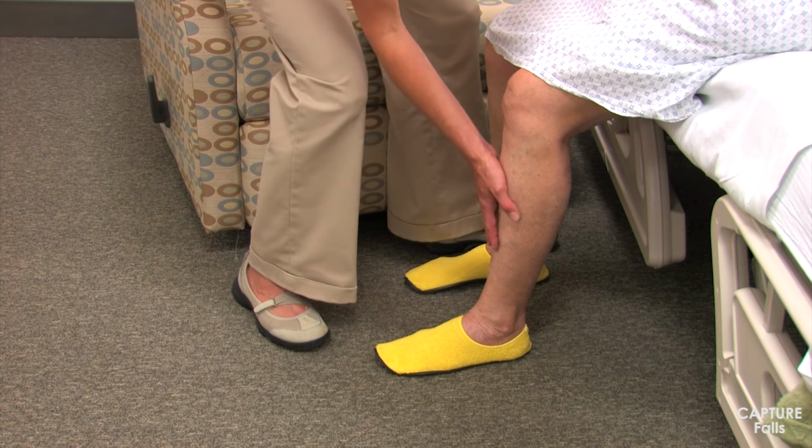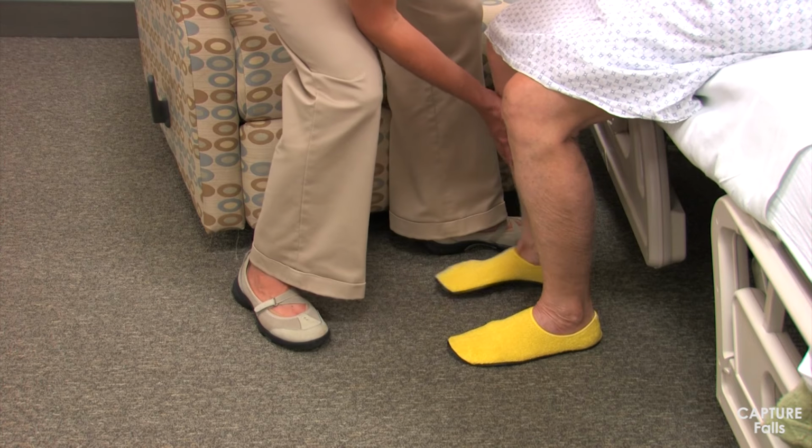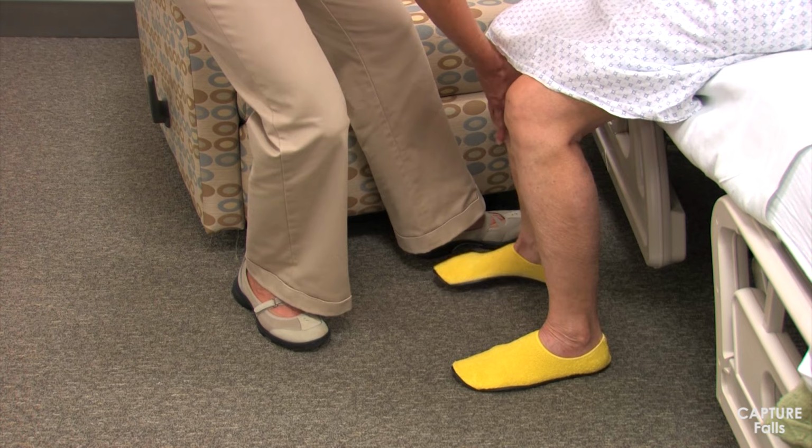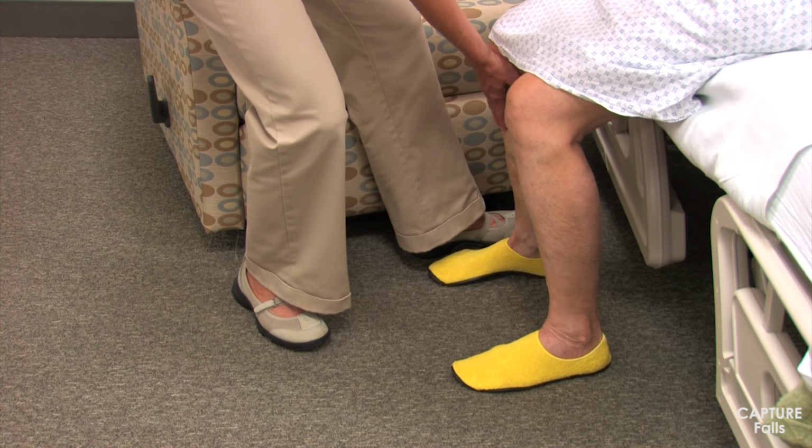Next, make sure the patient has a wide base of support or stance and her feet are pulled under her. She's going to lean forward as she stands so that her center of mass moves over her base of support, and pulling her feet back places them in the best position.